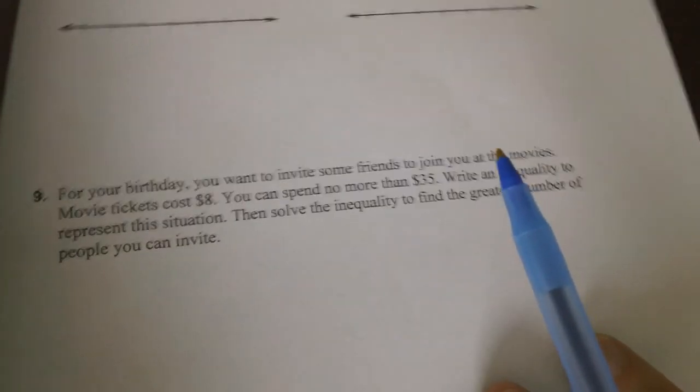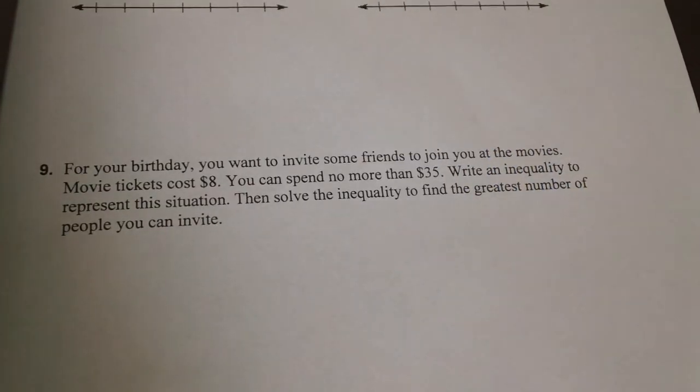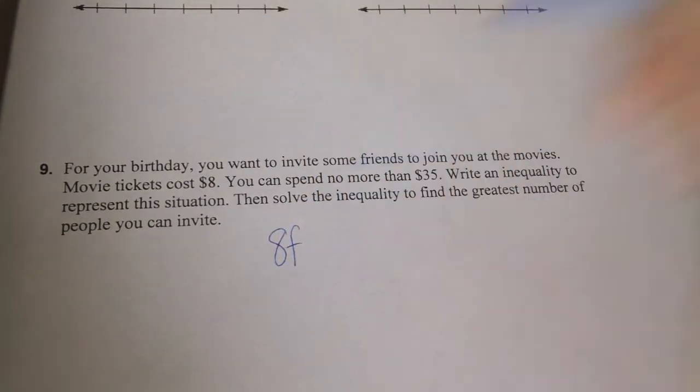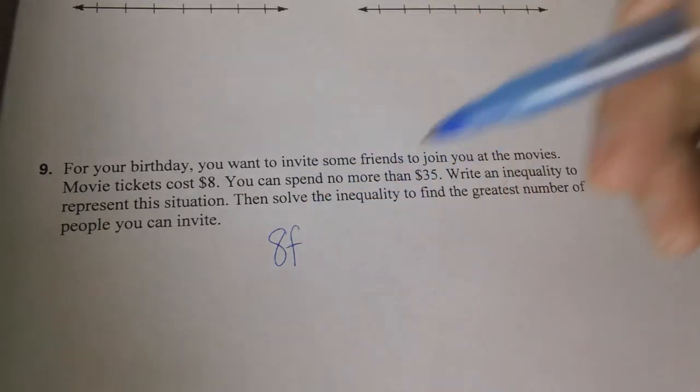And then on number 9, for your birthday, you want to invite some friends to join you at the movies. Movie tickets cost $8. You can spend no more than $35. Write an inequality to represent this situation. So you don't know how many friends you're inviting, but you know each of them are going to cost $8. So I would say 8F.